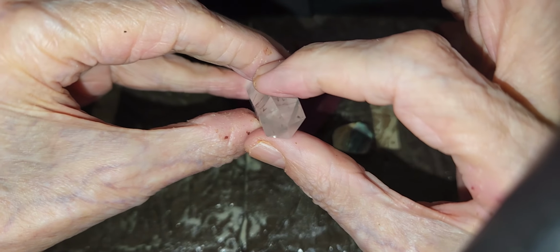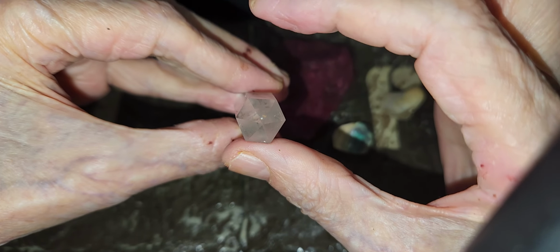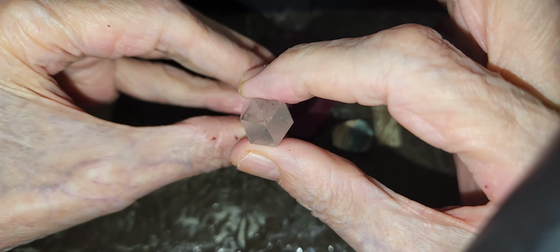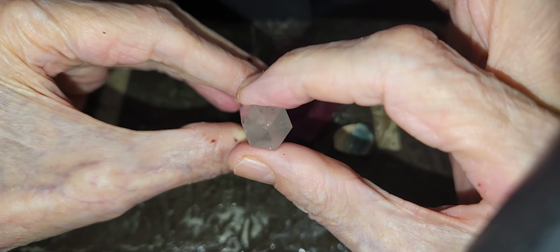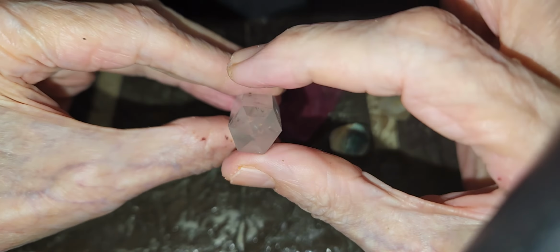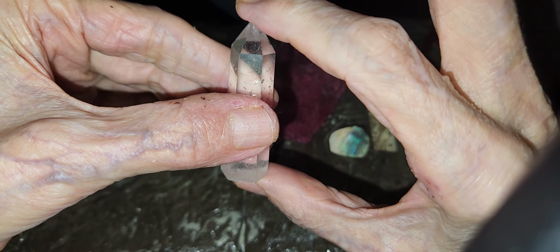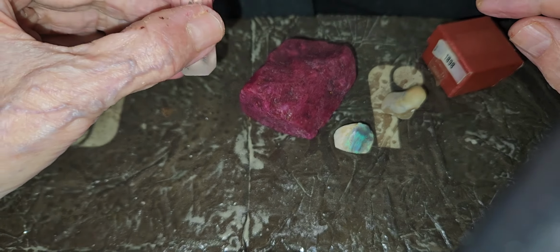And hexagonal means, the hexagonal crystal system means two even axes and one long axis or one short axis, one of the other.